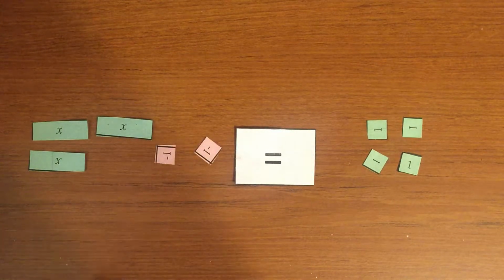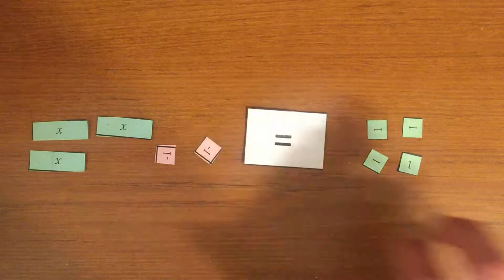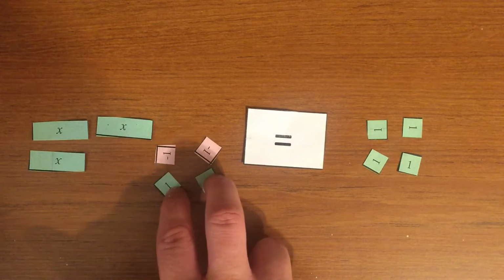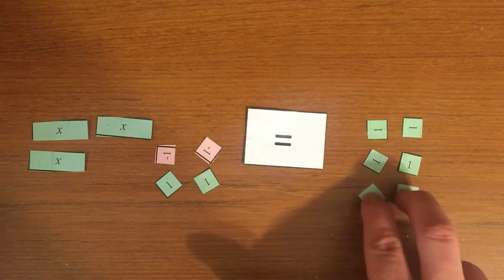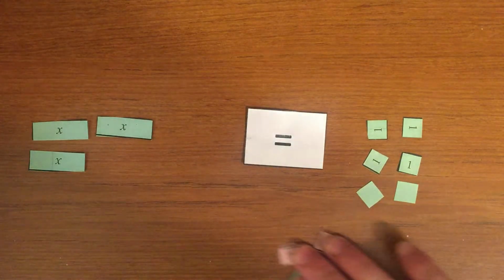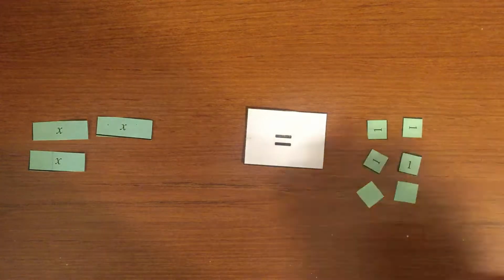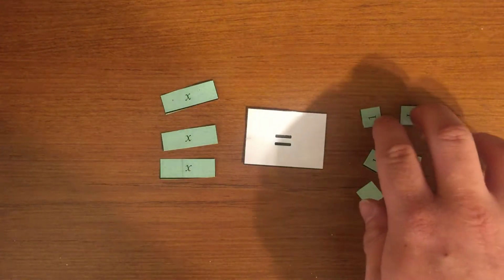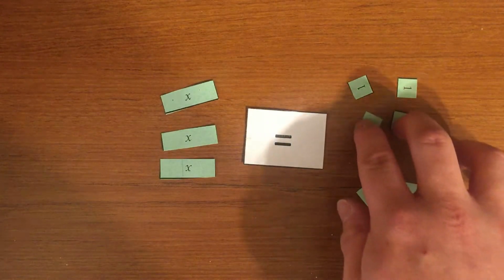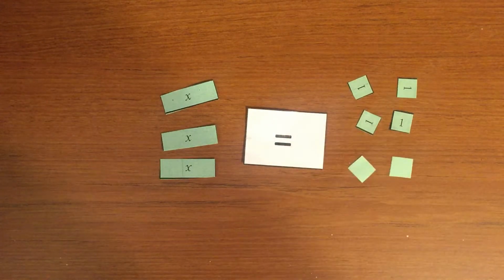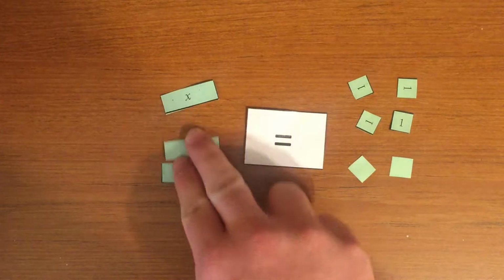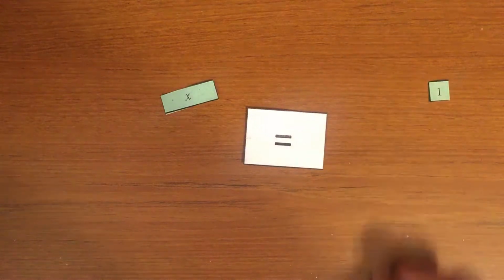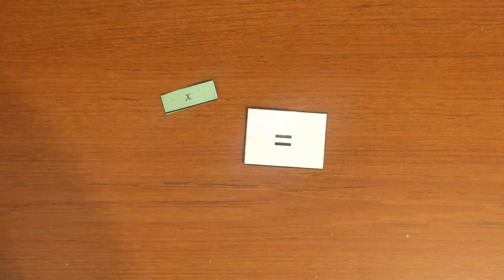So I'm just going to move this out of the way for a second. And then in order to solve this equation, you need to add 2 to both sides, so these will cancel, and then you get 3x equals 6, and as you can see here, each x would get 2, so that means x is just going to equal 2. So we've got our x.